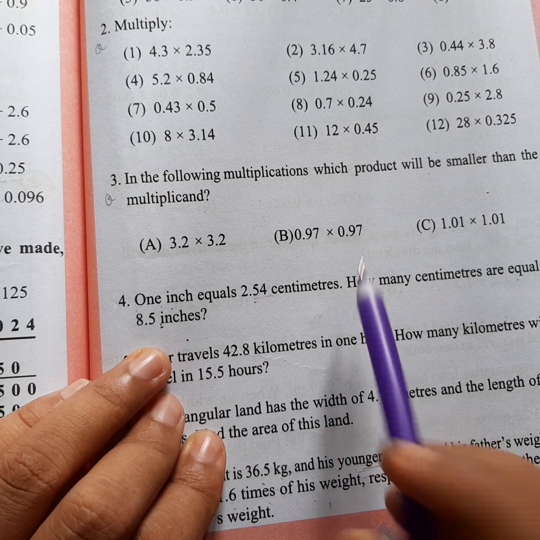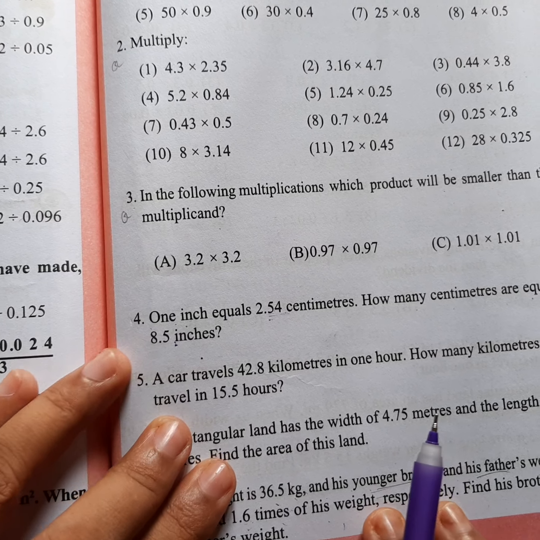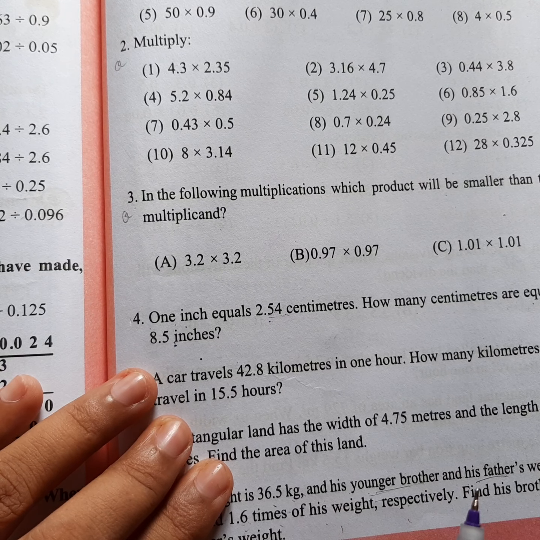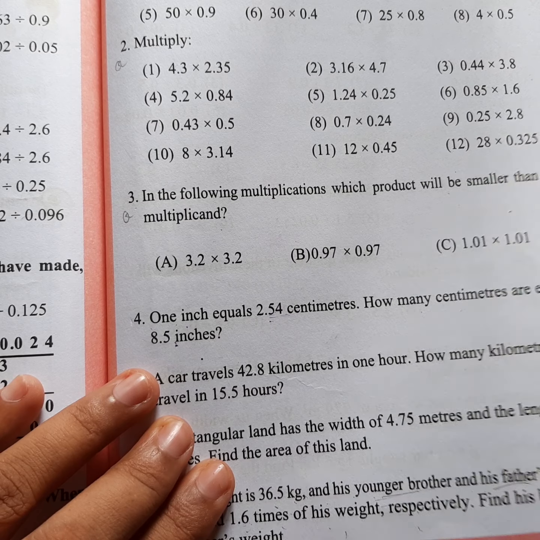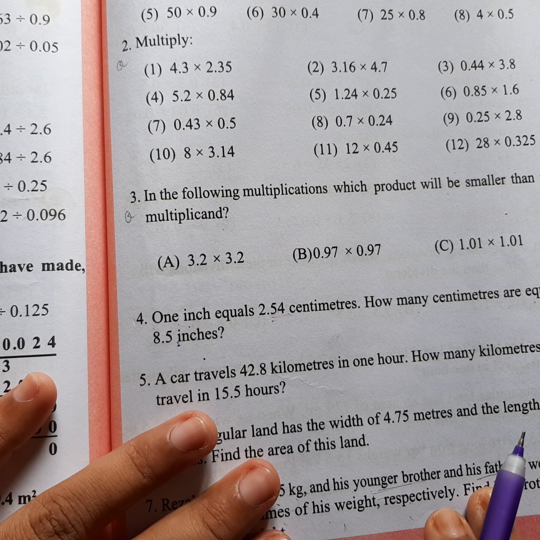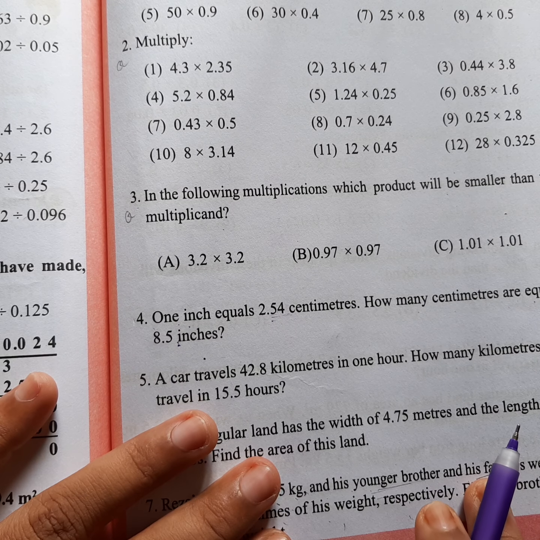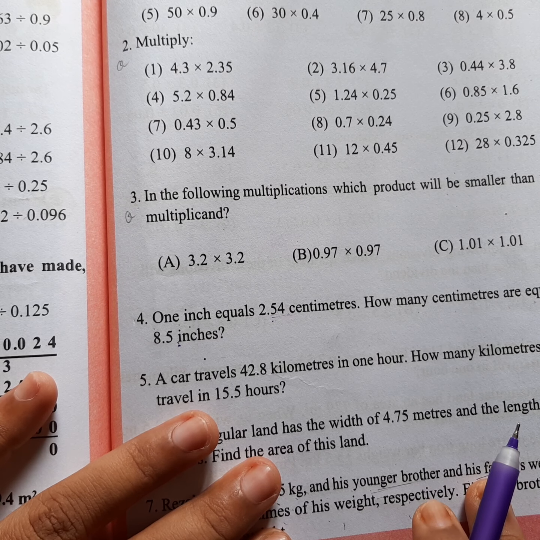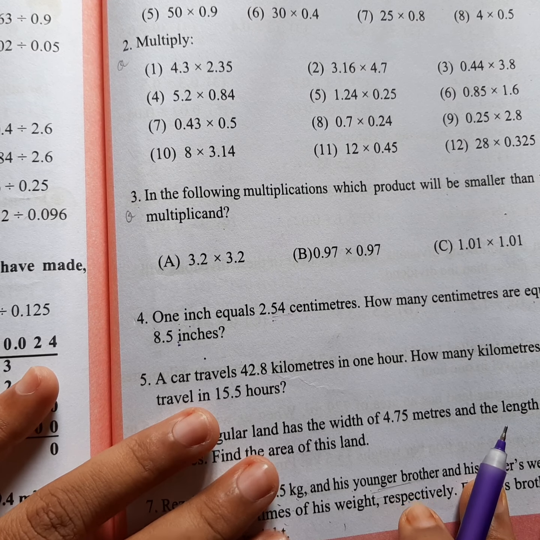If both the multiplicand and the multiplier are less than 1, keep this in mind, this is a formula, a kind of rule: if your multiplicand and multiplier are both smaller than 1, your product will be smaller than the multiplicand.